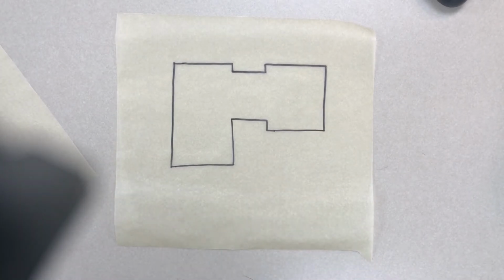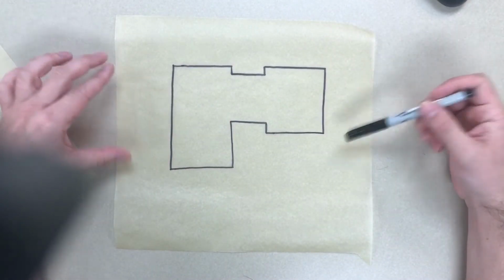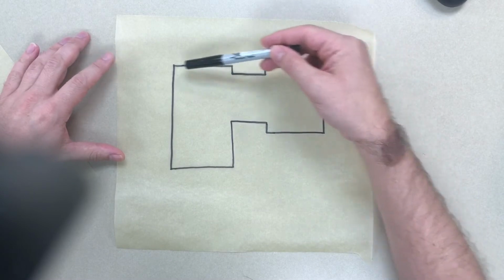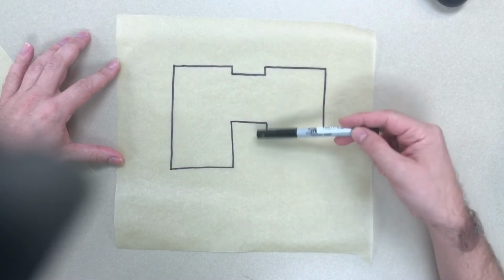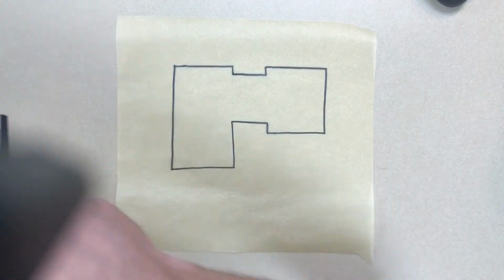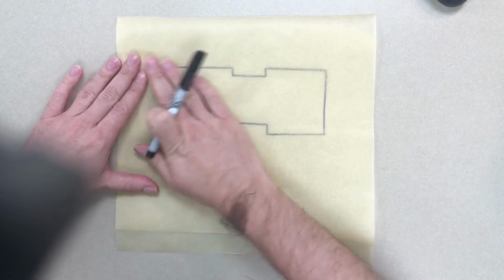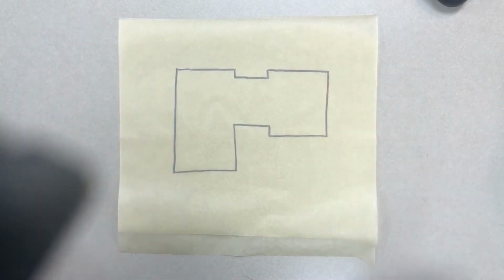So I'm going to draw my roof plan by using first my floor plan. In this case, I just have the outside walls. This is the exterior perimeter plan that you've already drawn. What I'm going to do, I'm going to use tracing paper to draw my roof plan.